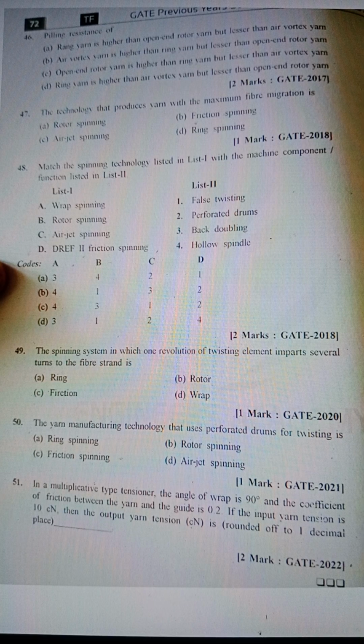Open end rotor yarn is higher than the ring yarn but lesser than the air vortex yarn. Ring yarn is higher than the air vortex yarn but lesser than the open end yarn. Option C is the right option: open end rotor yarn is higher than the ring yarn but lesser than the air vortex yarn.